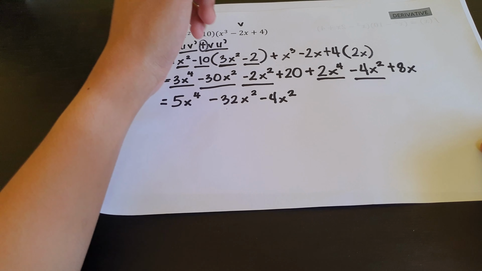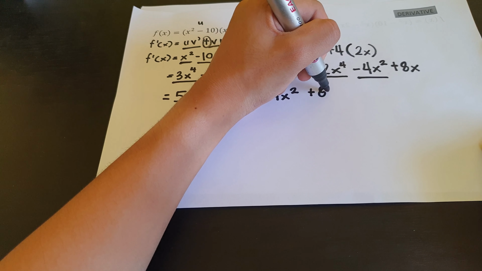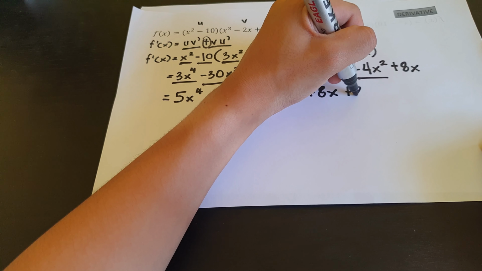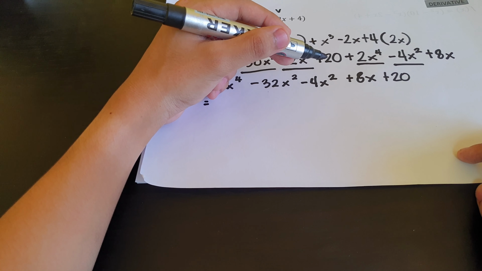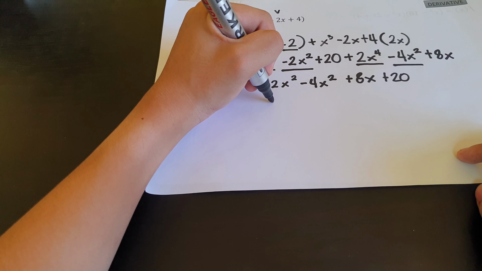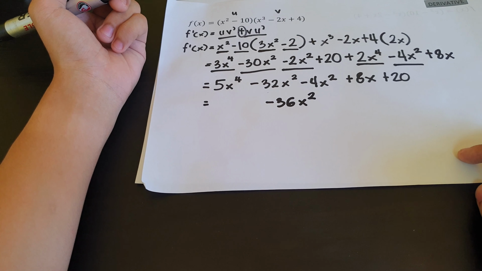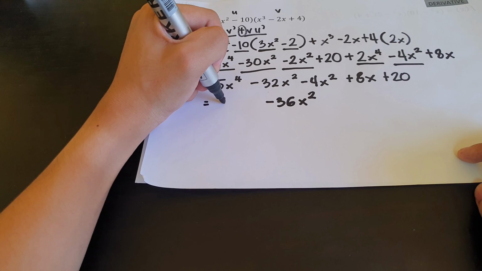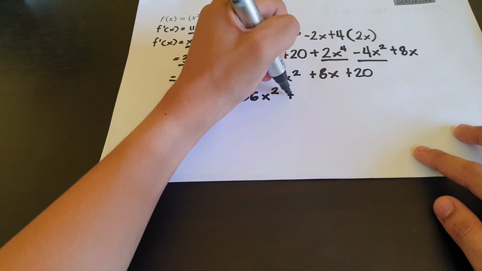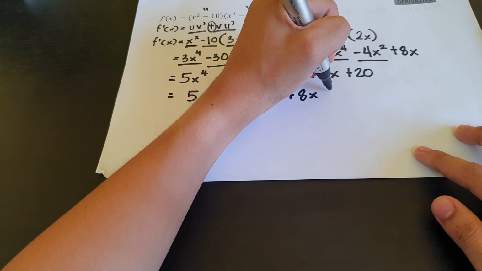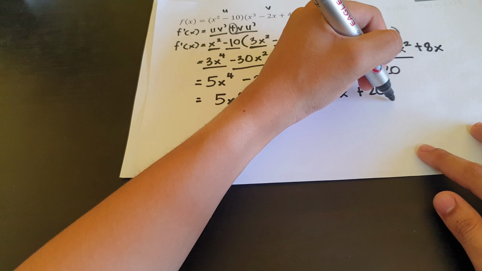Copy the remaining terms, which are 20 and 8x. Negative 32x squared minus 4x squared becomes negative 36x squared. Copy the remaining terms: 5x to the power of 4 plus 8x plus 20. And there you have it, our final answer.